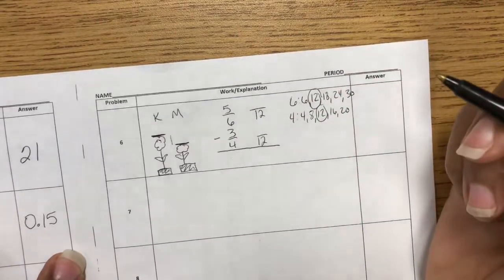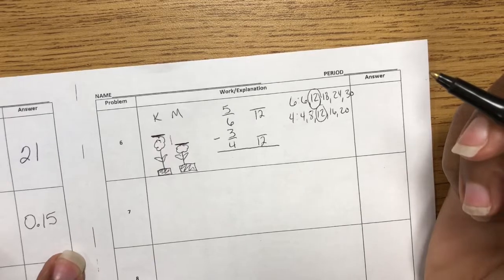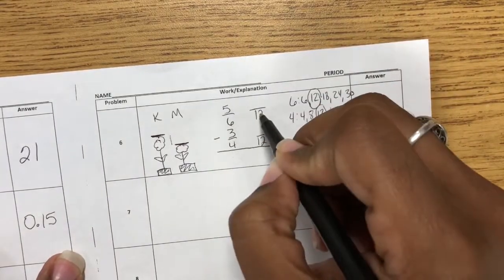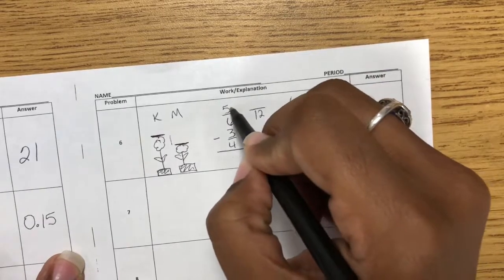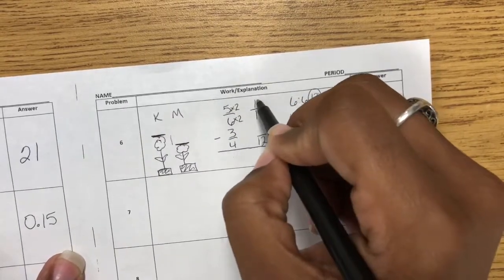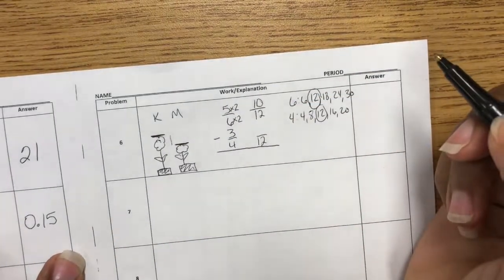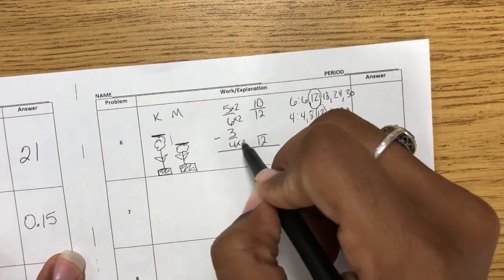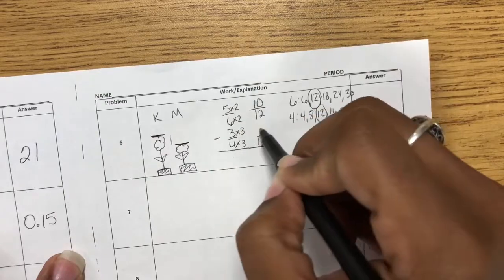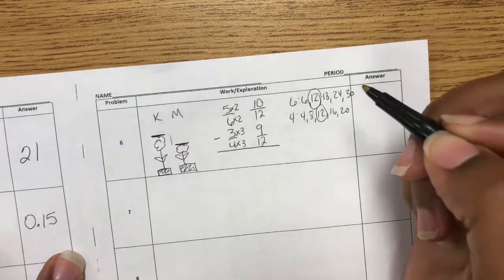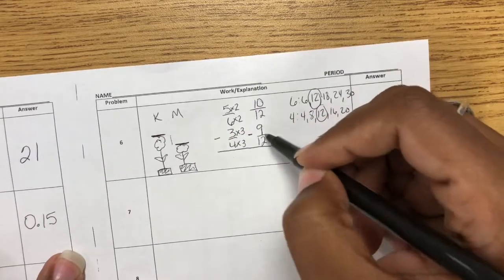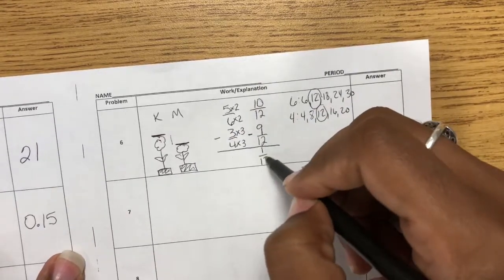Once I know my common denominator, I need to get an equivalent fraction. So I need to see, how did I get from a denominator of 6 to 12? Well, I doubled it. I multiplied by 2. So I do the same up top, and that gives me 10. Then, how did I get from a denominator of 4 to 12? I had to multiply it by 3. So I must do the same to the numerator, and that gives me 9. And then I can subtract them. 10 twelfths minus 9 twelfths gives me 1/12.